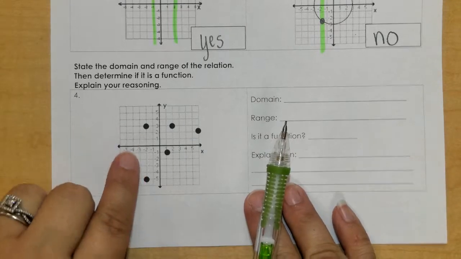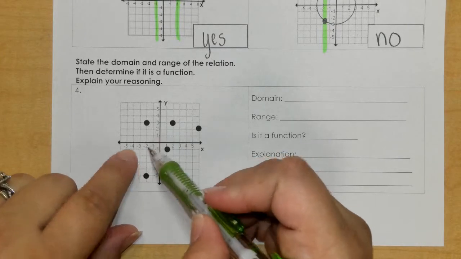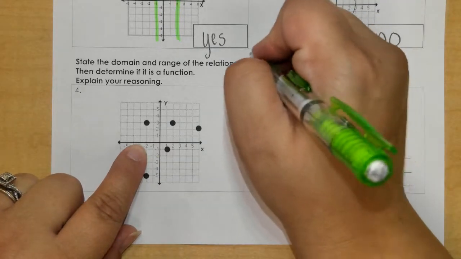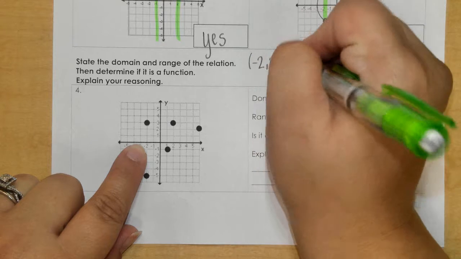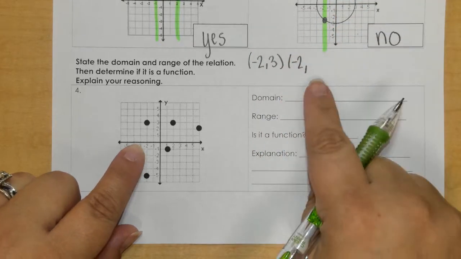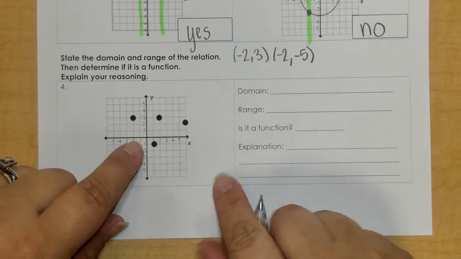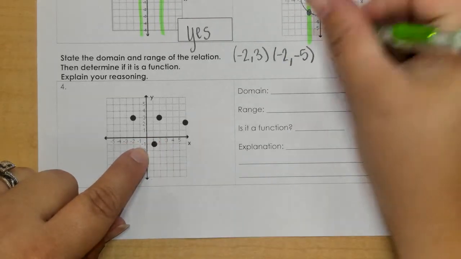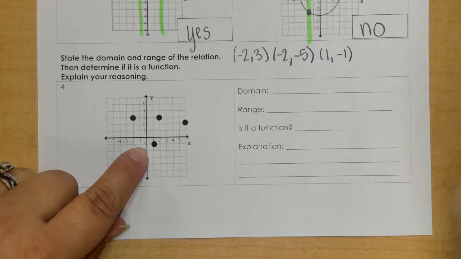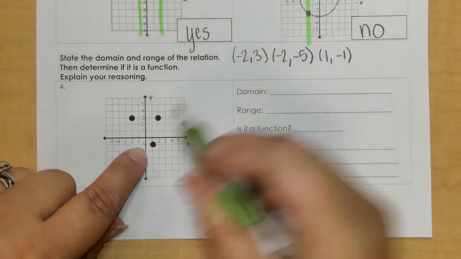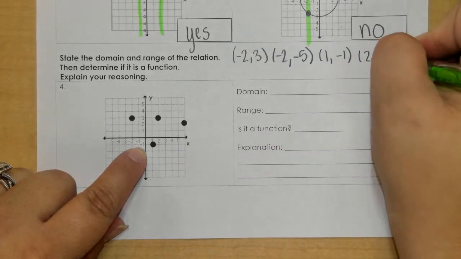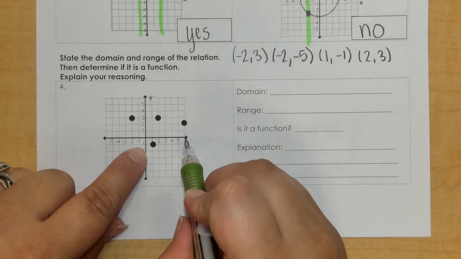So I come to -2 first, and I see I have 2 points. So -2, 3. And I have -2, -5. Then I have 1, -1, 2, 3, and 6, 2.